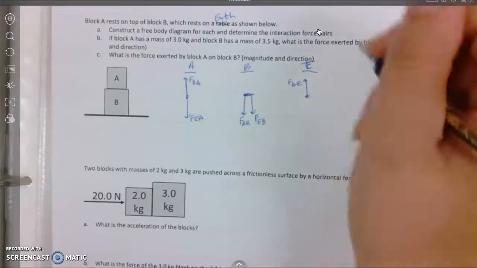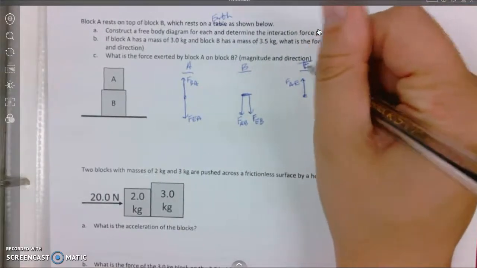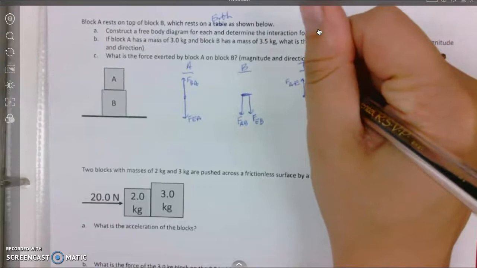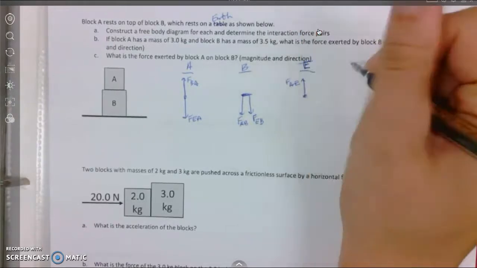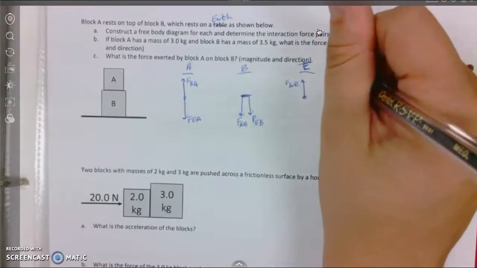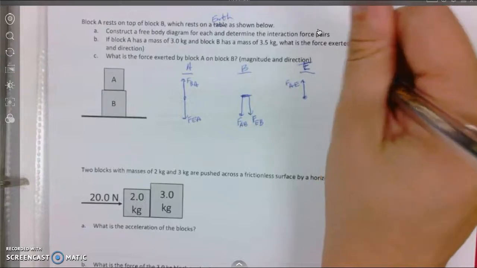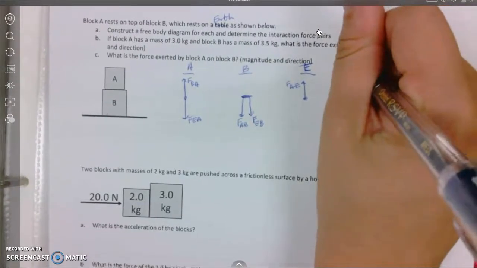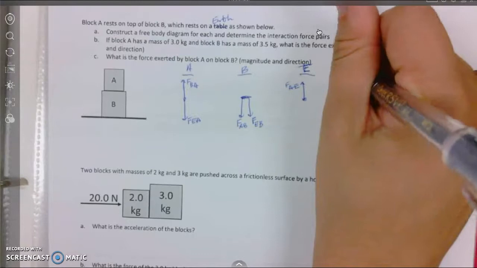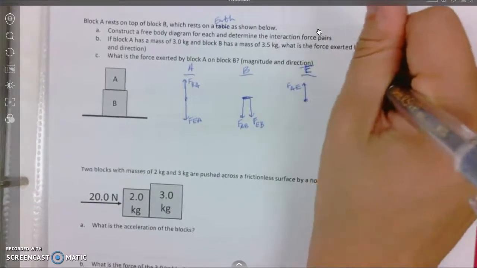Okay. Actually, it's making me want to come back here. We're going to keep this Earth. We're going to keep that one, but we're going to throw in the table again. It's going to be part of our system here, so we can recognize that difference.